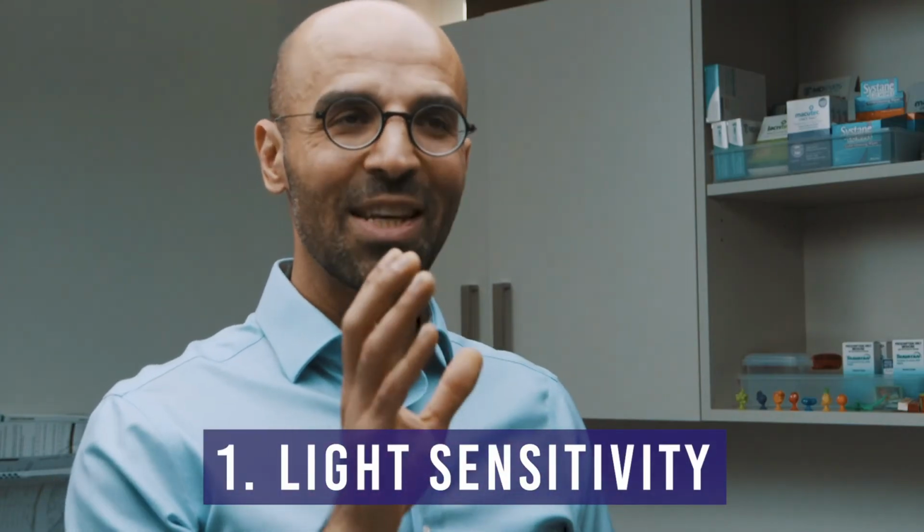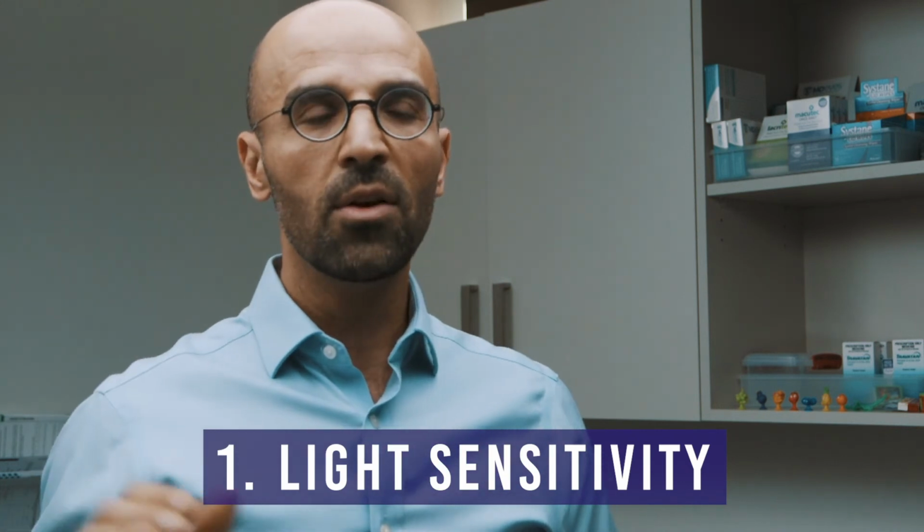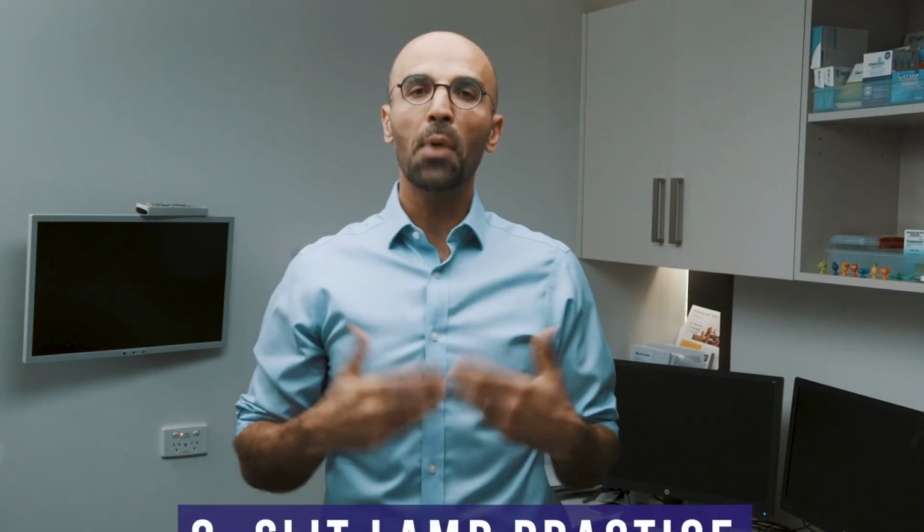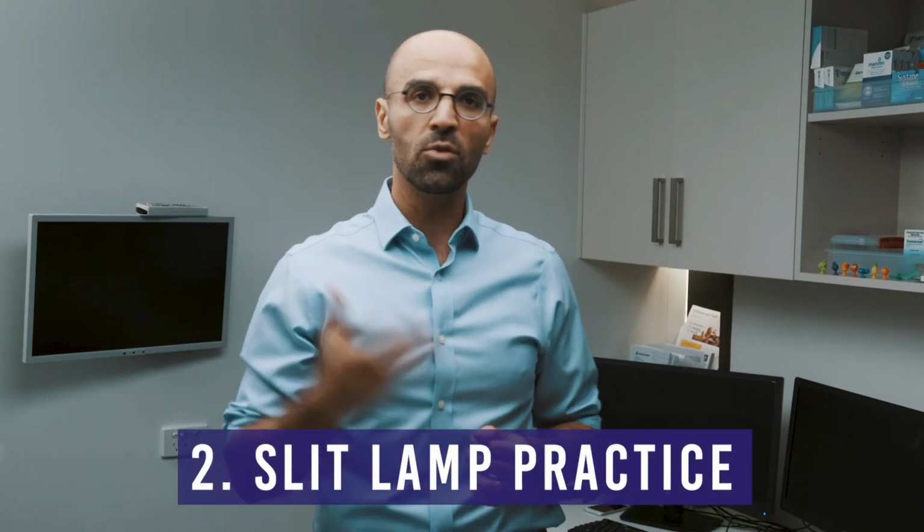Firstly, a common problem is patients being light sensitive. So to counter this, turn the room lights down, then reduce the light intensity of the slit lamp using the rheostat. You can also reduce the height and width of the beam and use the grey or neutral density filter on the illumination column. You can practice using the slit lamp by examining friends or colleagues.